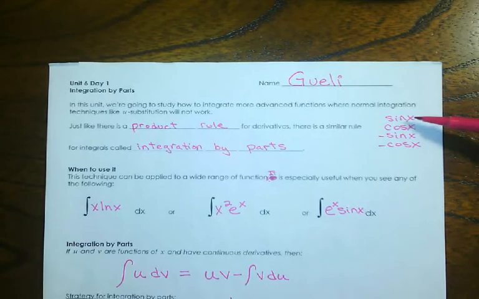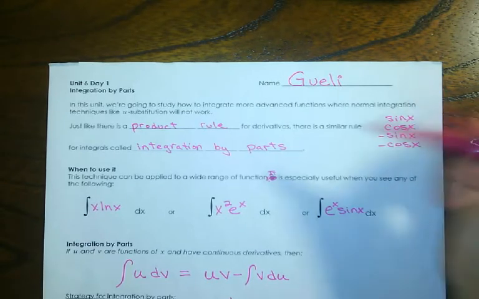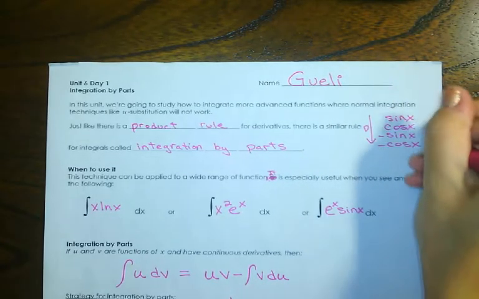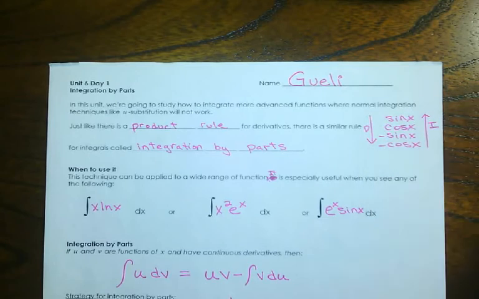I also just want to remind you up here, the derivative of sine is cos, the derivative of cosine is negative sine, and the derivative of negative sine is negative cos. So remember, when we go down this list, it's the derivative. If you're going up that list, it's the integral. So we might use that today as well.